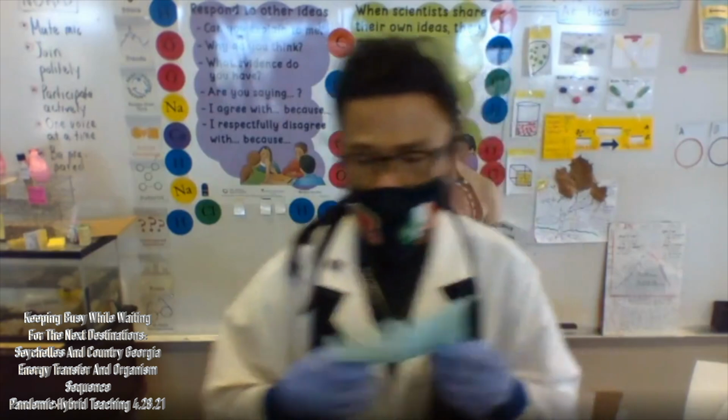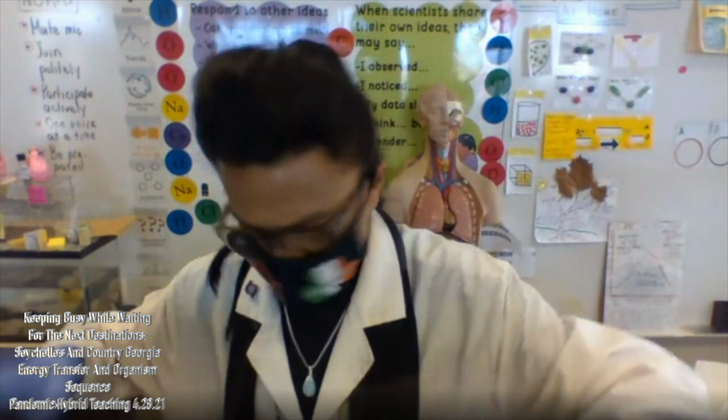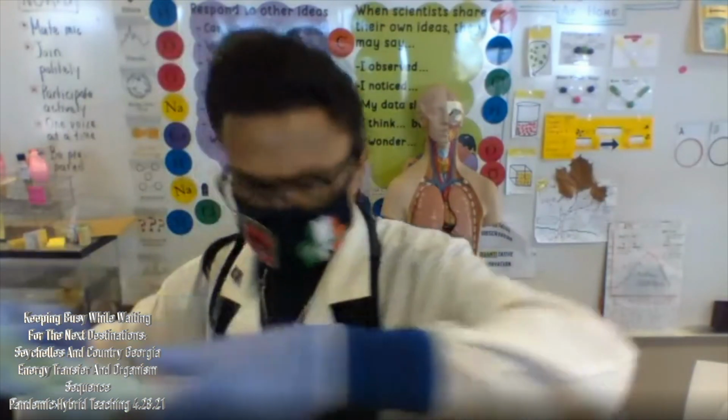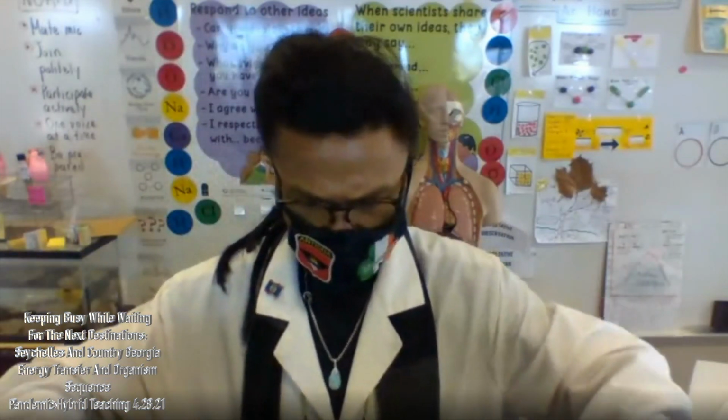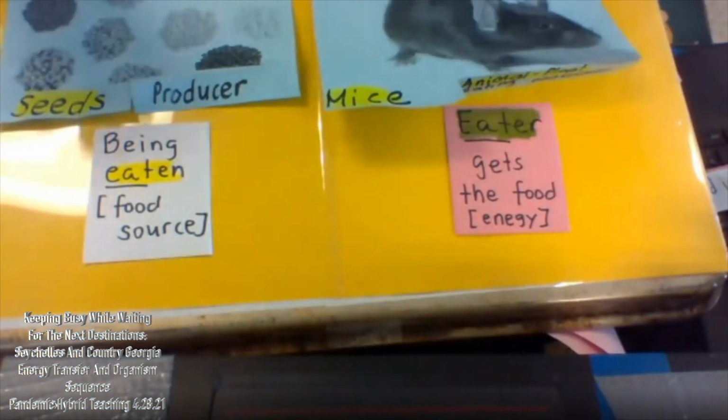All right, let's use the seeds from Glacier National Park. So this seed, and let's have a mice. Let's take a look. Two examples that we have: a mice and a seed.